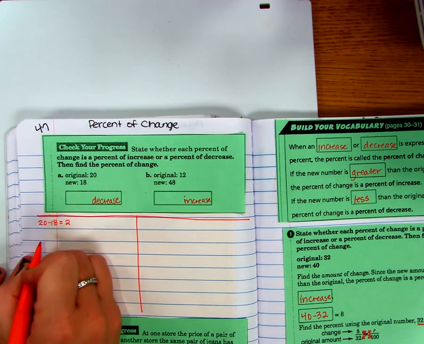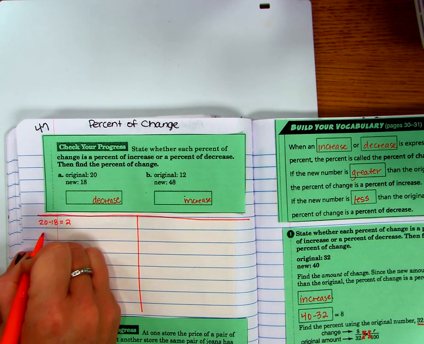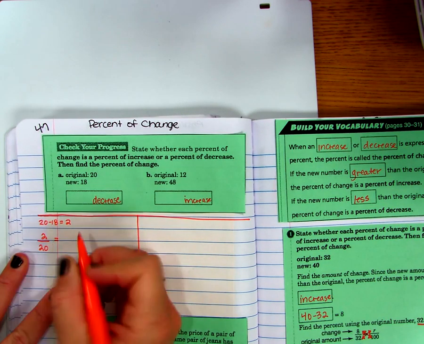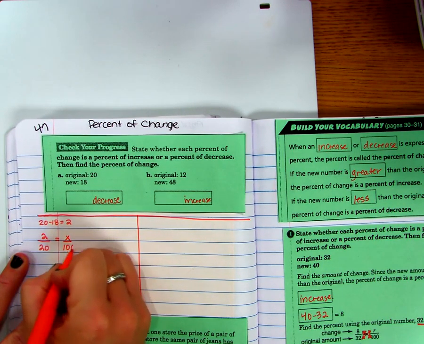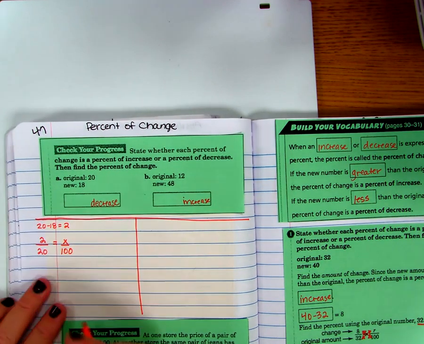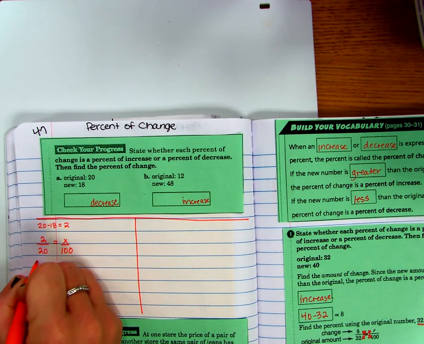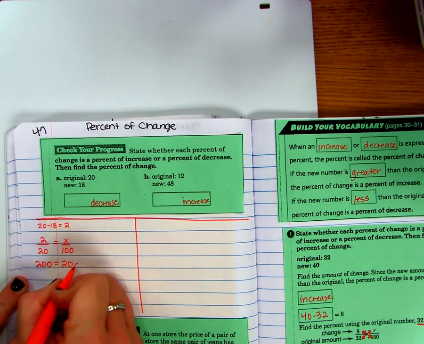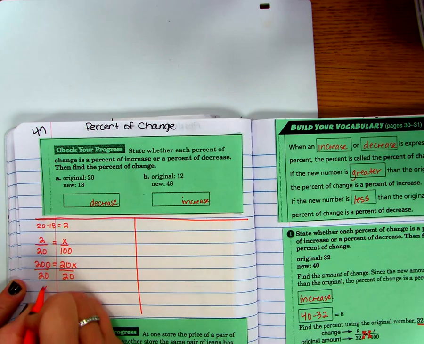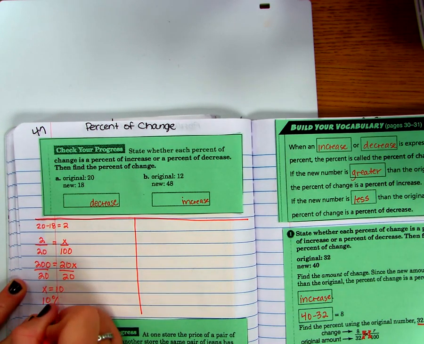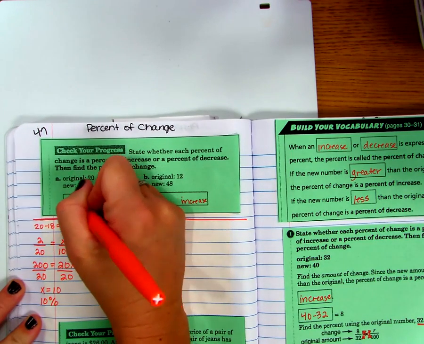So now I set up my proportion like this. I put the difference over the original, and that's equal to some percent over 100. Okay, now I do my cross products. I take 2 times 100 is equal to 20 times x. I divide both sides by 20, and x is equal to 10. So my percent of decrease is 10%.